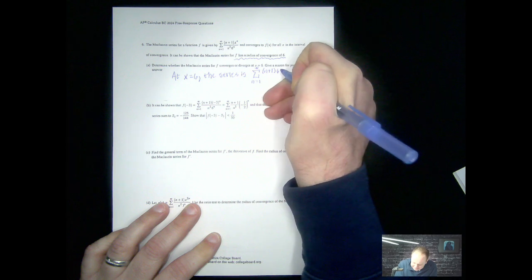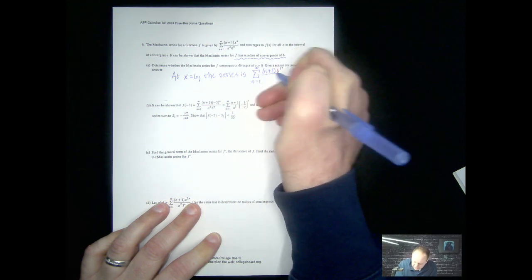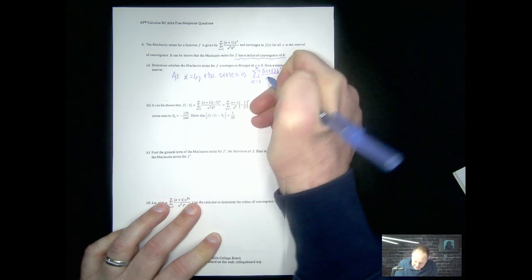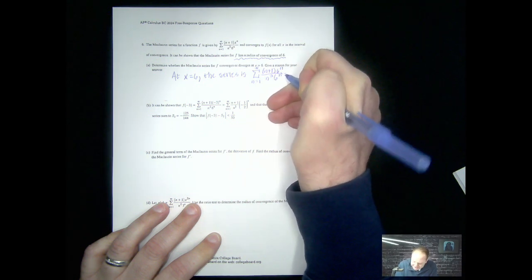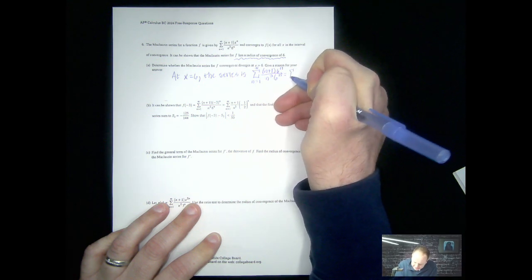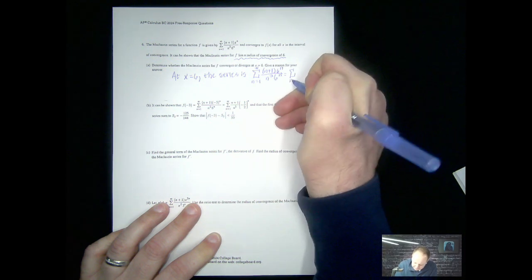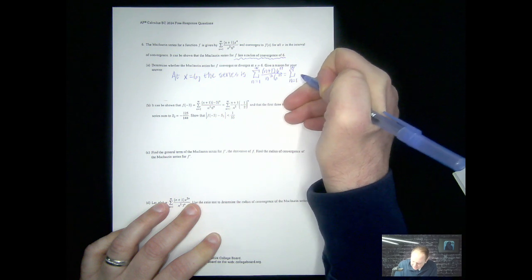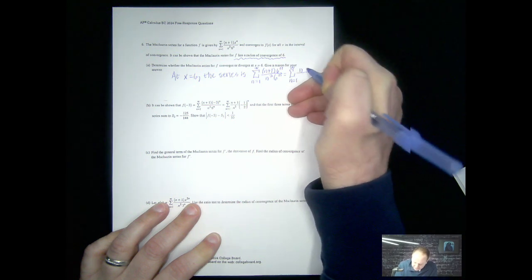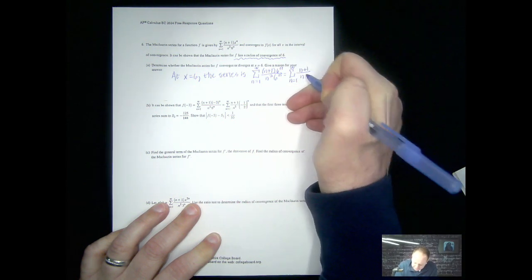That becomes 6 to the n all over n squared times 6 to the n. So simplify that. The 6 to the n's are going to cancel down to a 1, and you're going to be left with n plus 1 all over n squared. All right, I mean, you know this is a p-test coming in here, but it's a direct comparison.